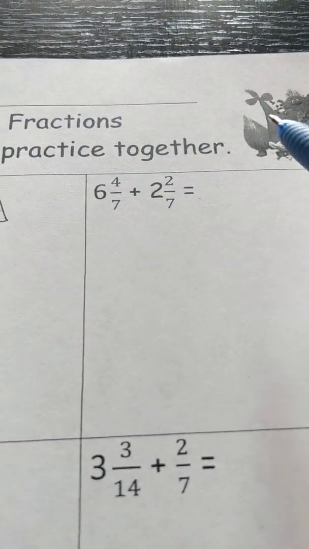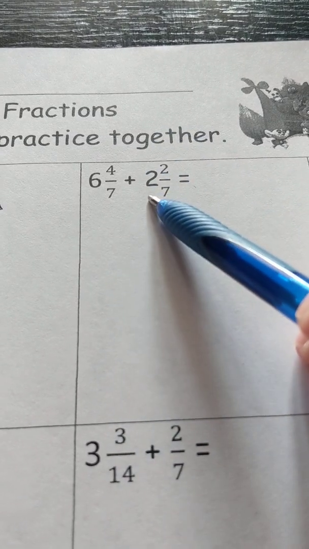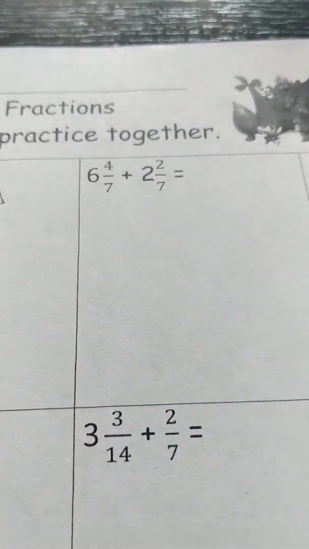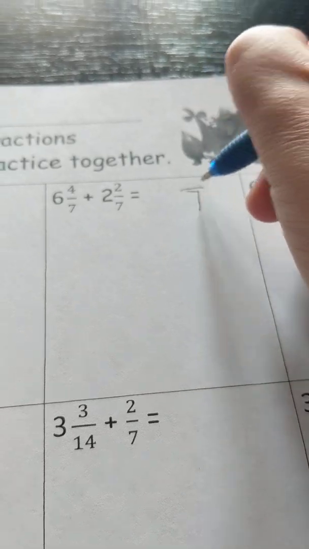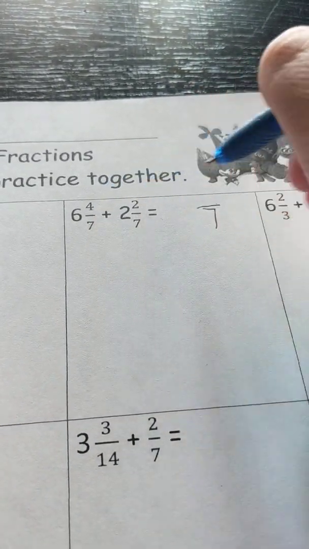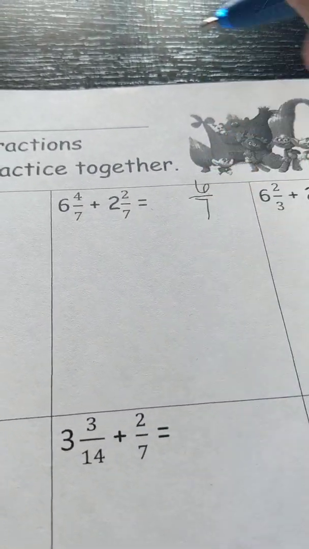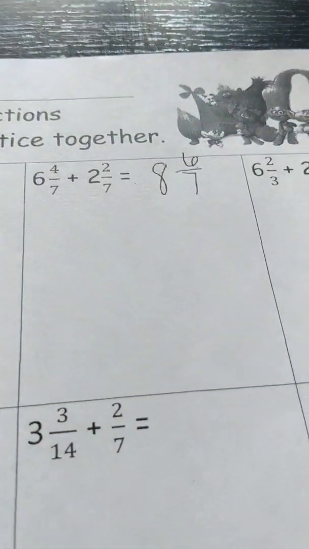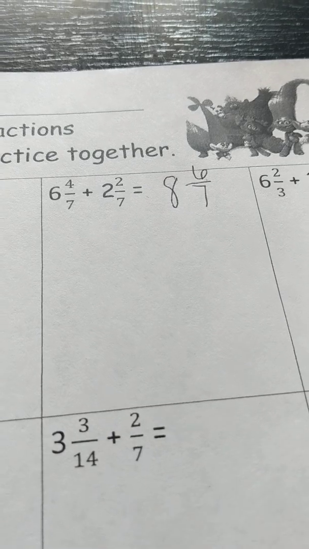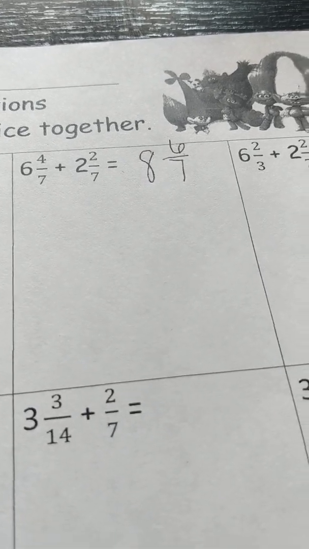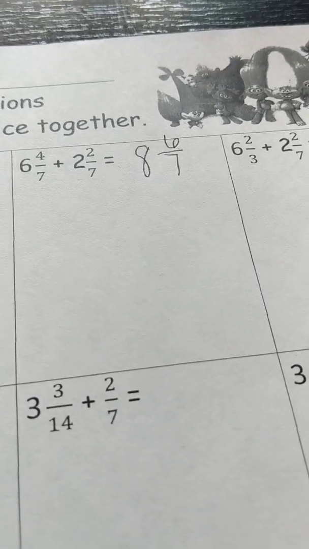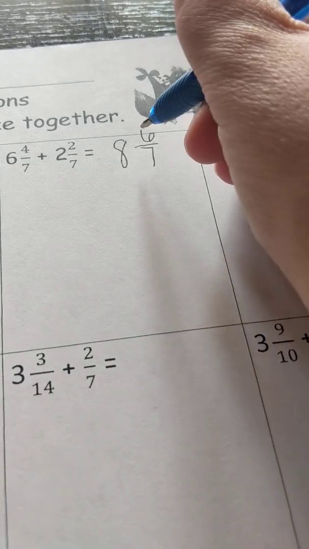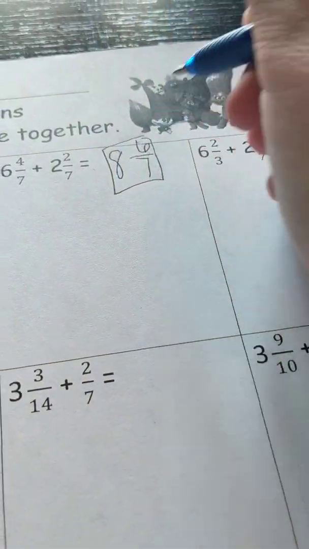Okay, so common denominators that are mixed numbers. So again, makes it easy. We keep that denominator of 7. We add the tops. 4 plus 2 is 6. And then we add those whole numbers. 6 plus 2 is 8. And then again, ask ourselves, can we make 6/7 become any smaller? And that is no, because the only thing that goes into 7 is 7 and 1. So our answer is 8 and 6/7.